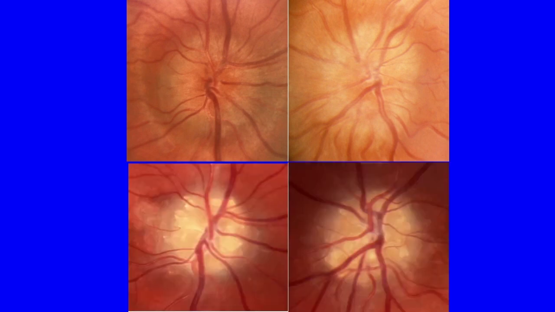So here you can see this, and you might look at these photographs and say, well, that looks like real disc swelling to me. And I would have been concerned as well, but look what happens over time. These are the same discs, right and left, and you can now see the drusen that were buried before this.